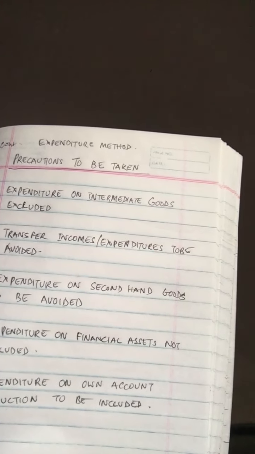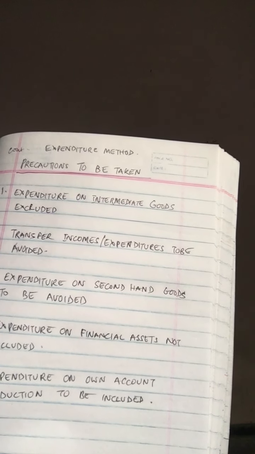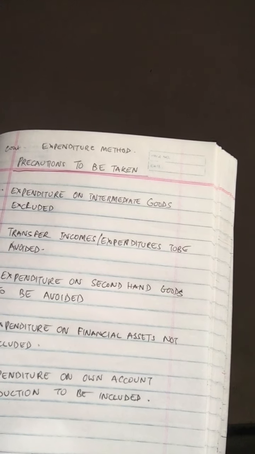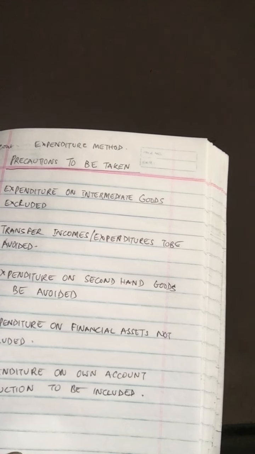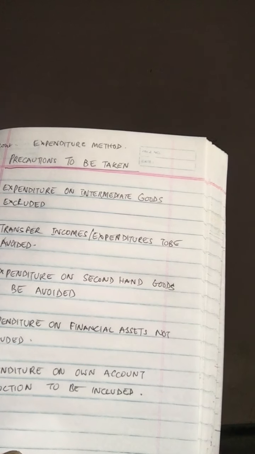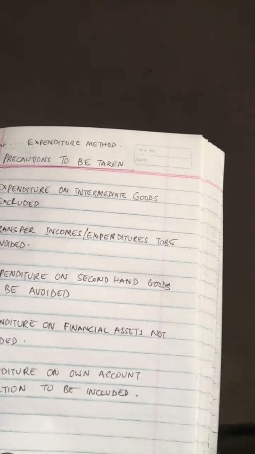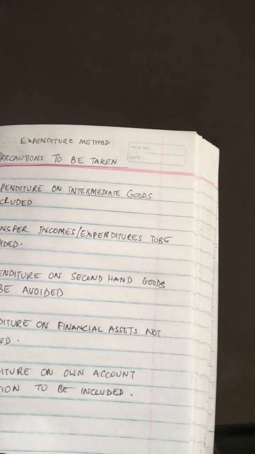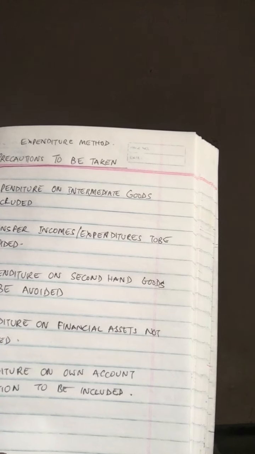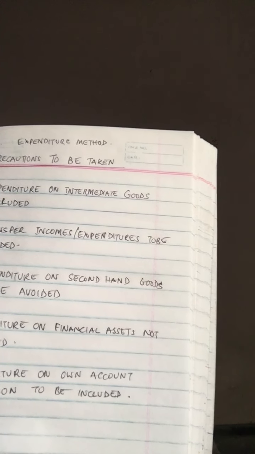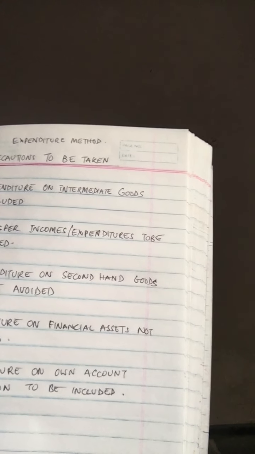The next is, for example, expenditure on second-hand goods should not be included because these goods were accounted when they were purchased. The expenditure on these goods was accounted when they were purchased new. Including expenditure on second-hand goods would mean counting of the same expenditure twice. No fresh production takes place in such a case.